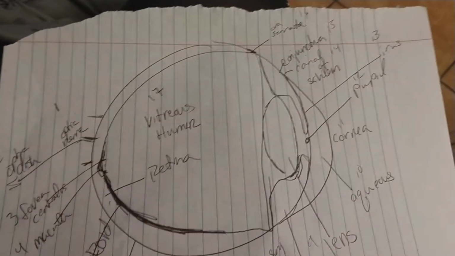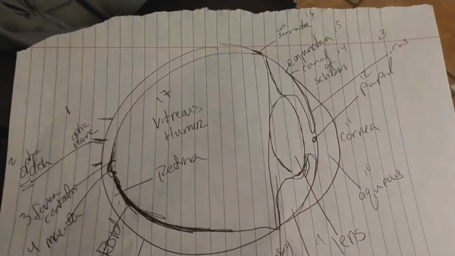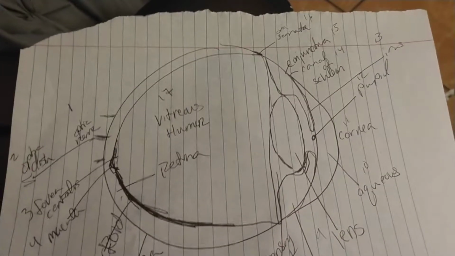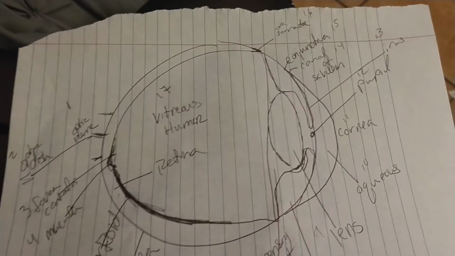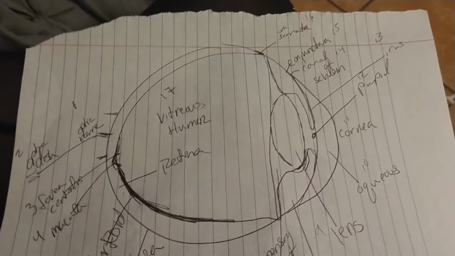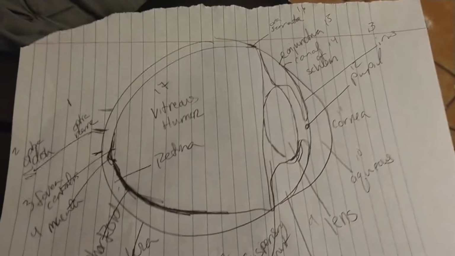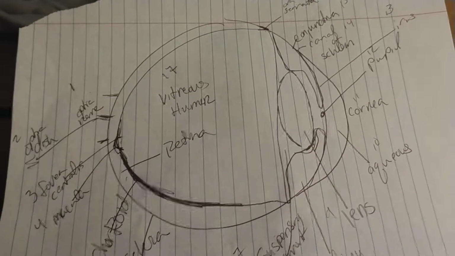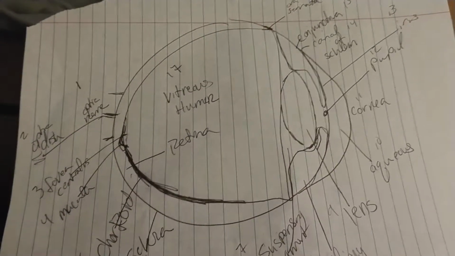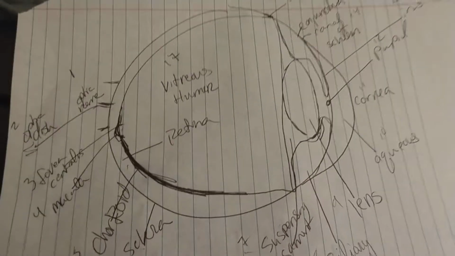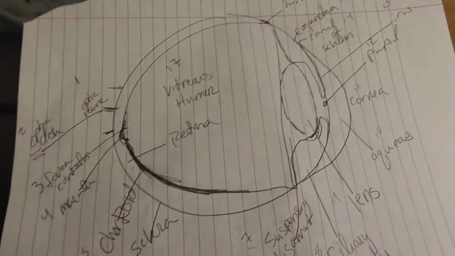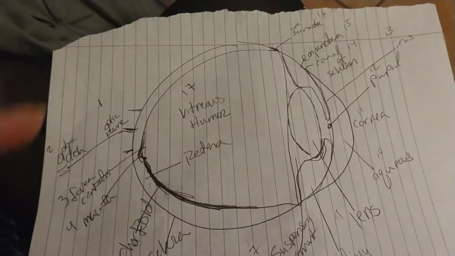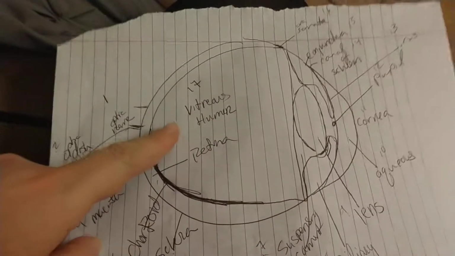The ora serrata is really the junction of where the eye goes from non-photoreceptive to multi-layered complex photoreceptiveness. So really going from more of a simple area of the ciliary body to the more complex area of the retina. And then moving on from the ora serrata to the vitreous humor.